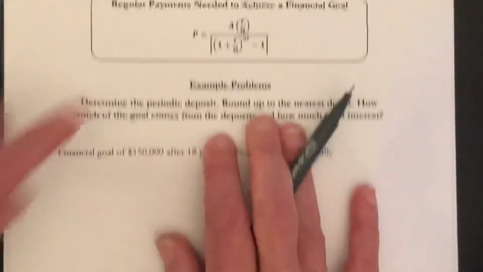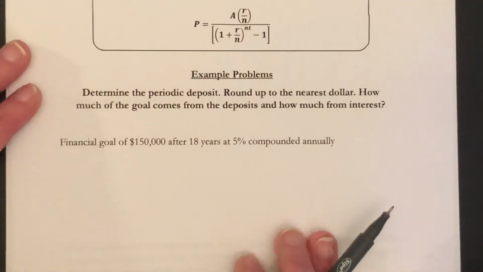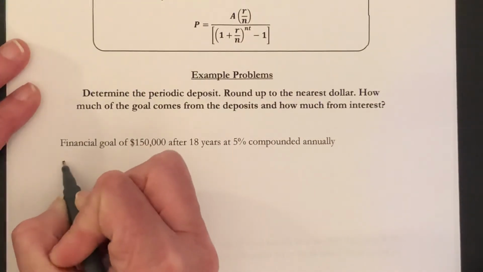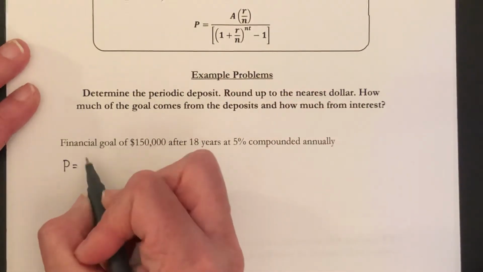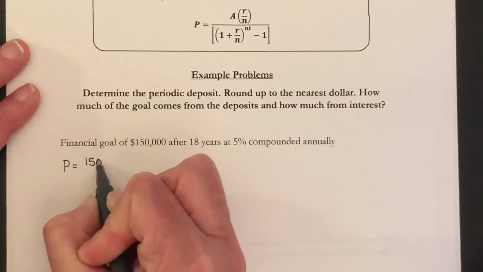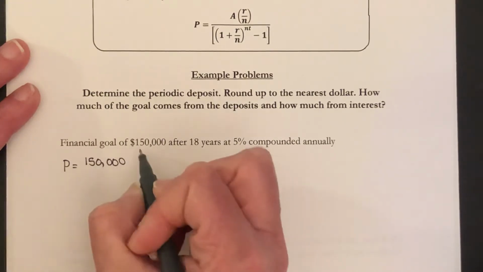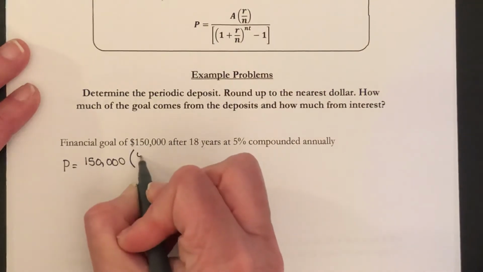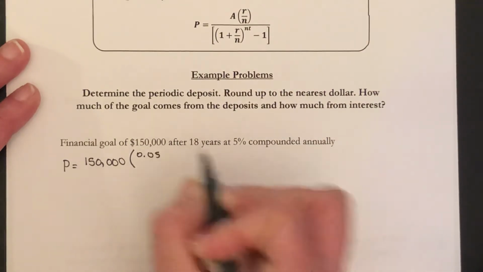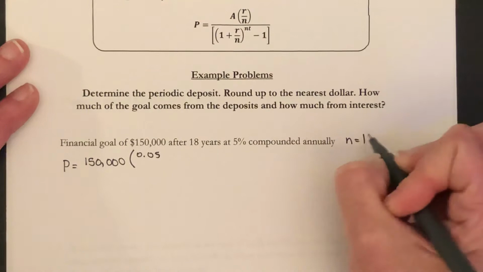I'm just going to plug into this formula. So we need to know how much to deposit to end up with $150,000 times R over N. Our R is going to be 0.05 and our N value is 1, right?